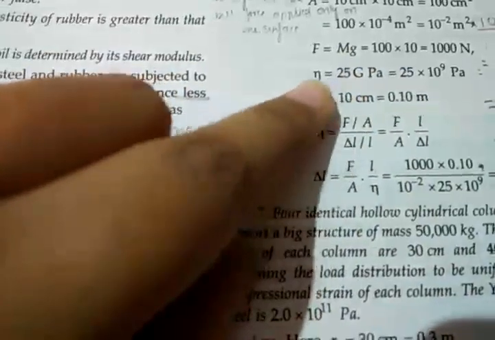Then the modulus: what is G here? G is giga, which is 10 raised to 9, so 10 raised to 9 pascals, so we get it in pascals. Length you all know. Then shear modulus is equal to F upon A into L upon delta L, and we shift this from here to here and we get the answer. I have done the calculations.